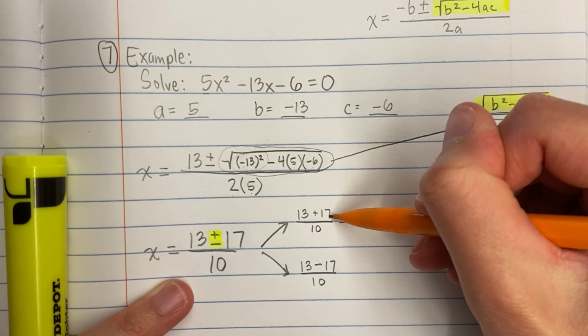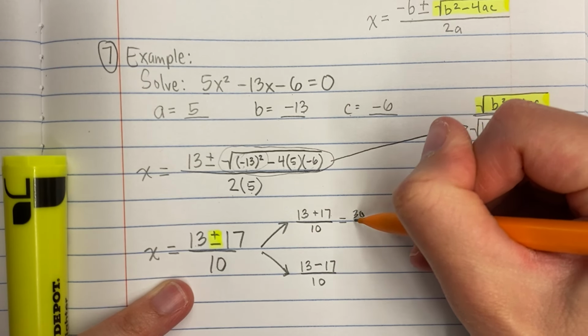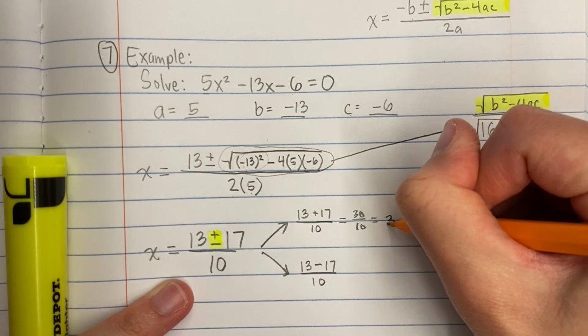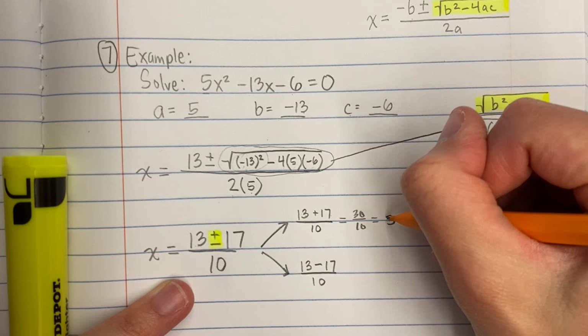Okay, 13 plus 17 is 30 over 10. 30 divided by 10 is 3. So one of my answers is 3.